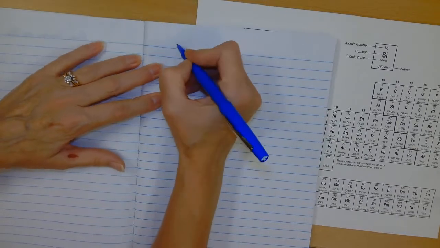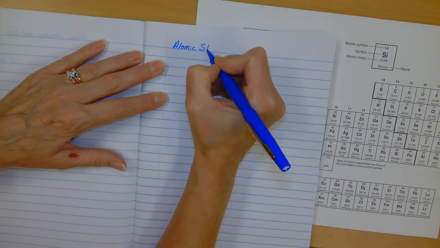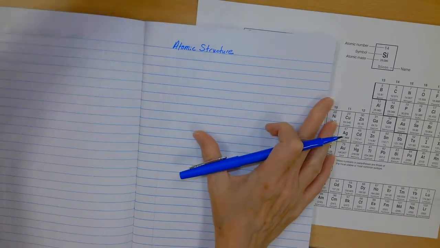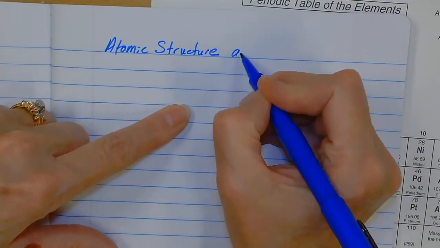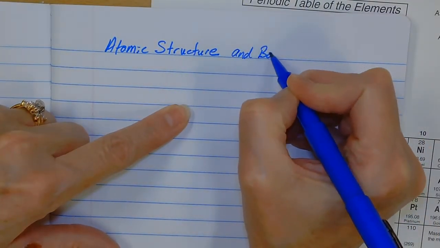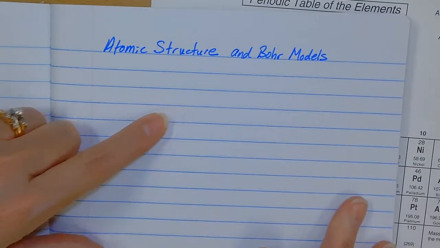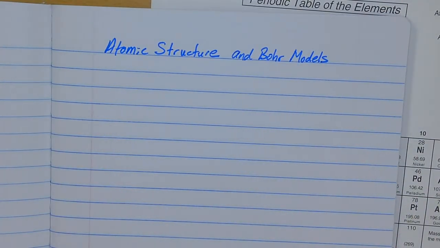Okay, so the title, Atomic Structure and Bohr Models. Alright, so that's your title, and don't forget your date up there. So we're going to review a little bit.